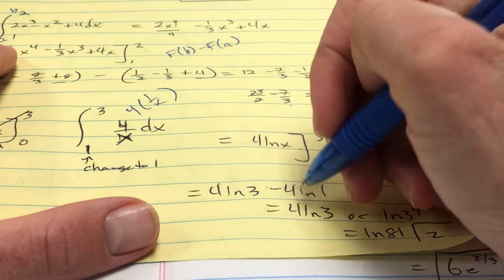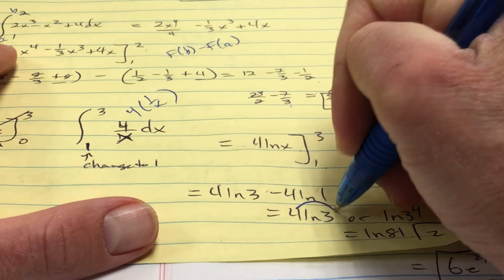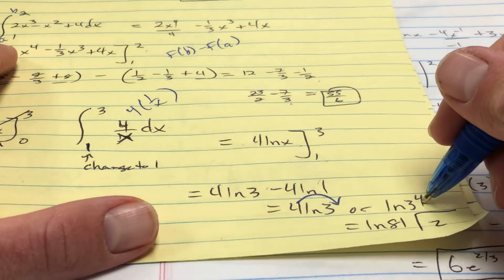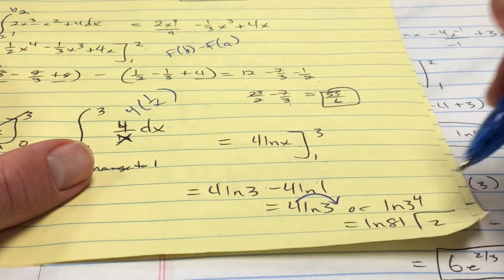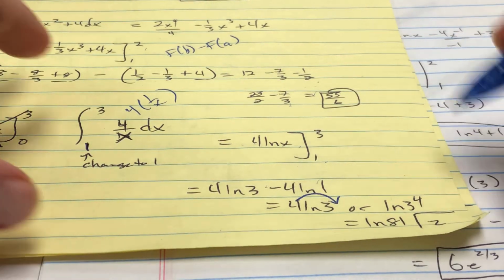Now, in Honors Algebra 2, you learned that the number on the outside can be written as an exponent. That's the power rule. So you can say 4 natural log 3, that's a fine answer, or natural log 81. All right. Let's keep rolling here.